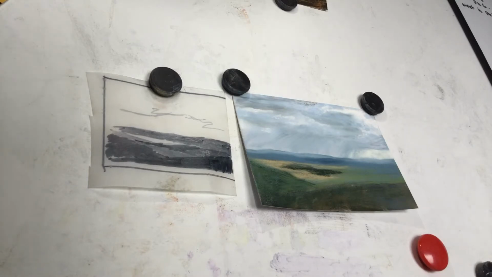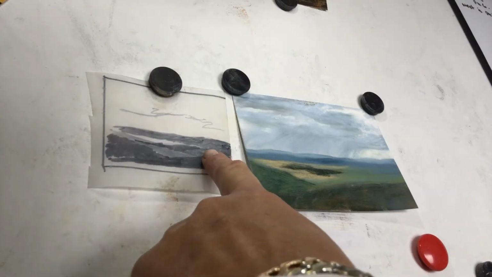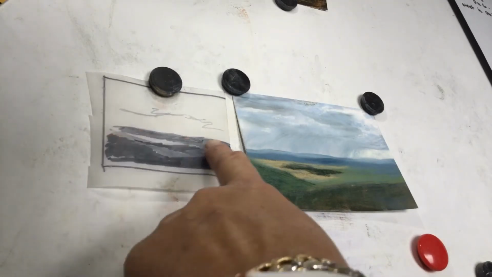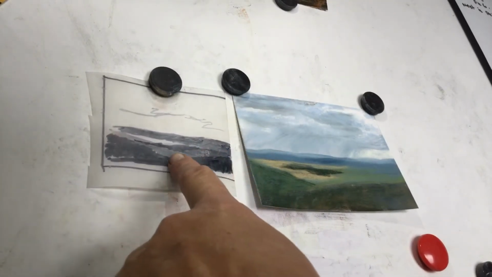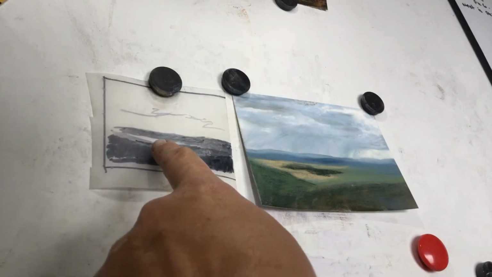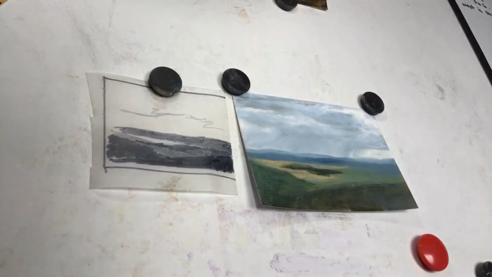Quite liked that, the way that worked. So what we need to look at now is the thumbnail, which we've got here, and I'm going to move into the mid-tones, which I've shown up as the mid-colour on that spectrum. And we're going to just put in those medium colours.